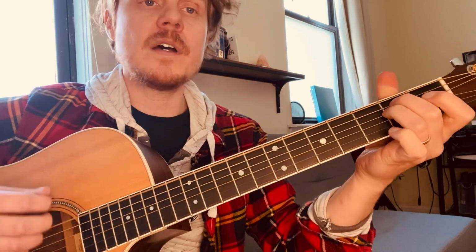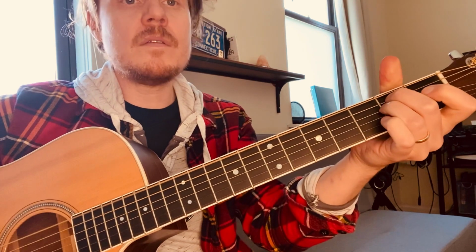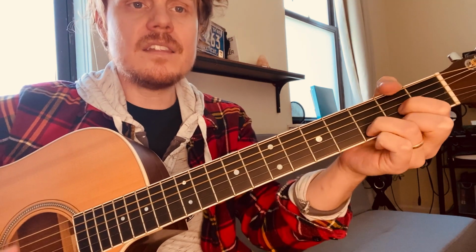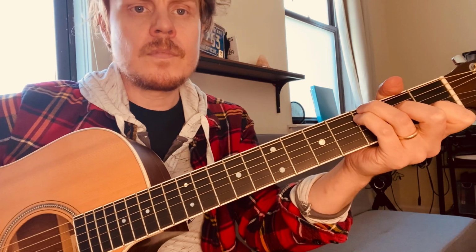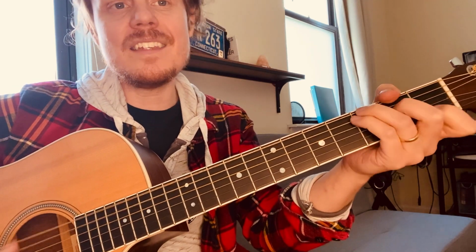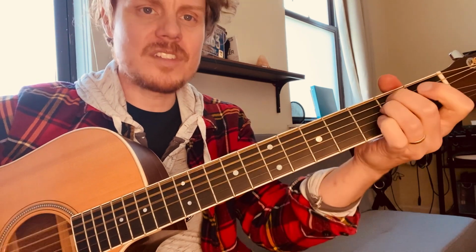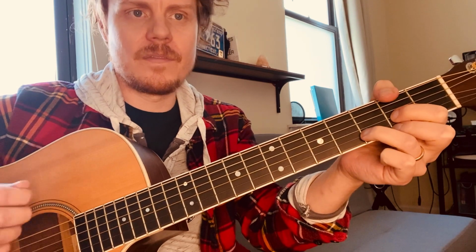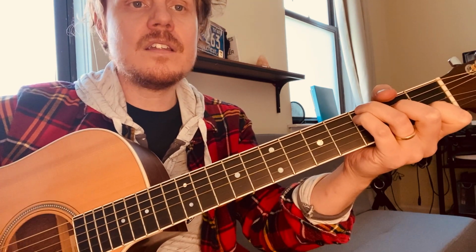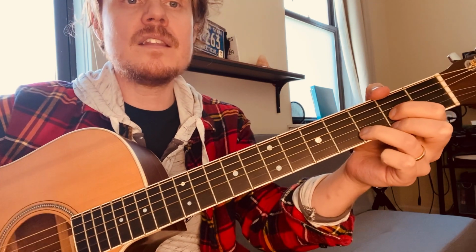Fourth, E minor to D and to C. And then shift it up 2 frets to D. All right, pre-chorus. E minor to D, then to C, then do it again, then D, then to C. Intro riff. Third time, E minor, D, C. Then to the fourth time, E minor, D, then to C.